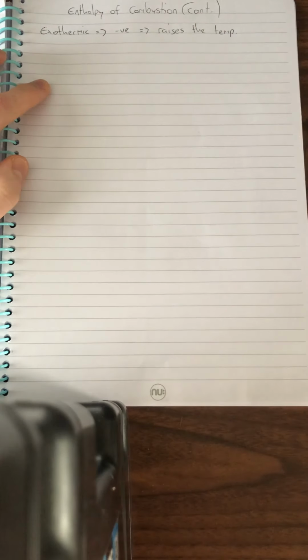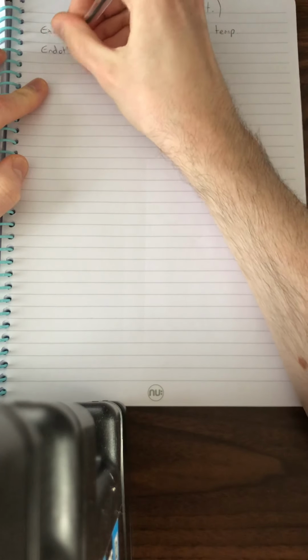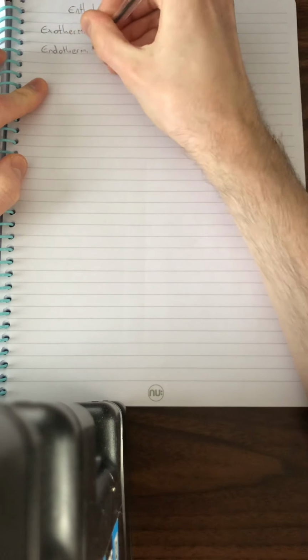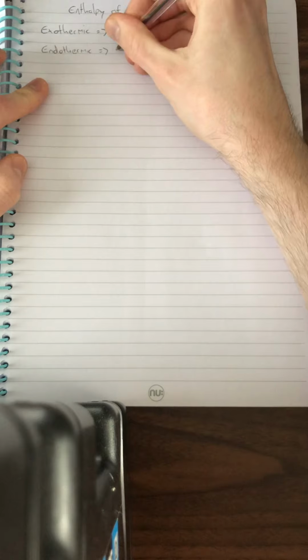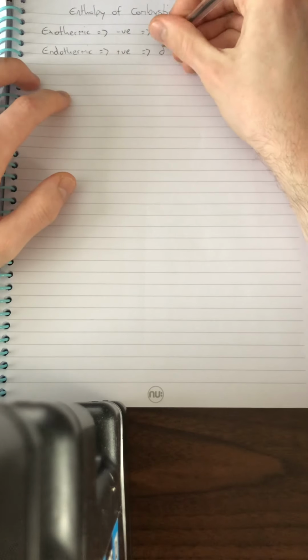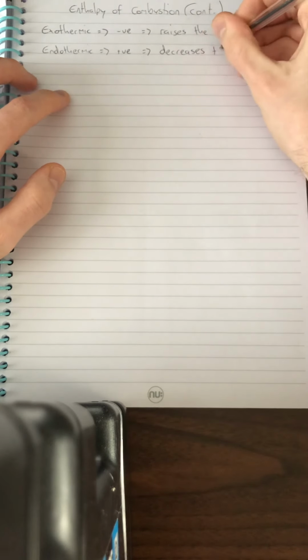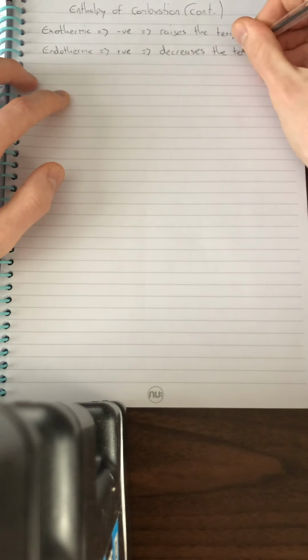The energy from the substance gets released, and that energy heats the surrounding area, so the temperature increases. If it's endothermic, it's literally just the opposite, so it has a positive sign, and because energy is getting taken in, the temperature decreases. So that's just a note there.